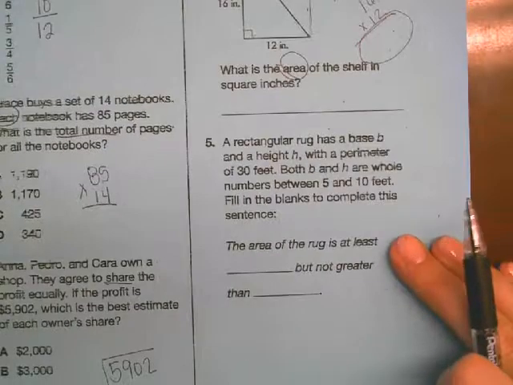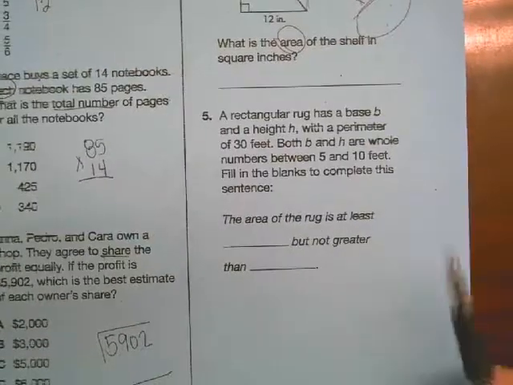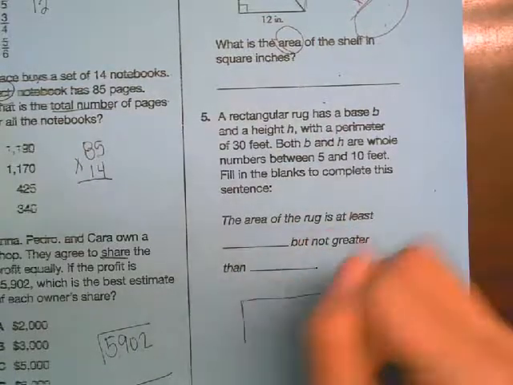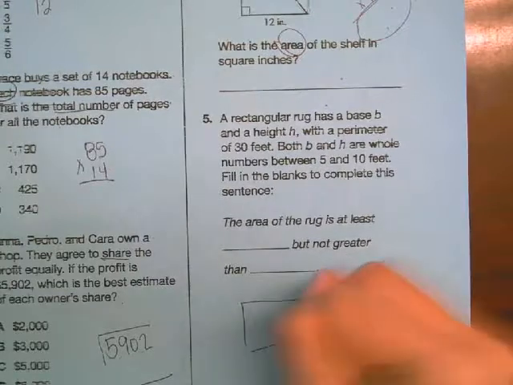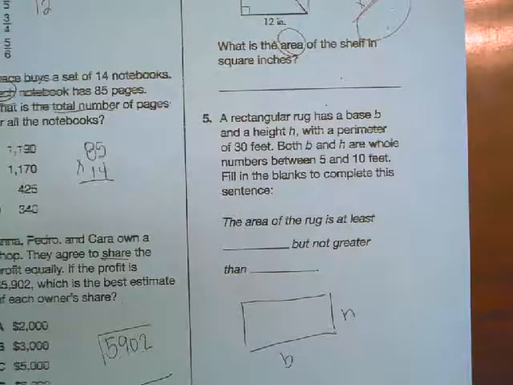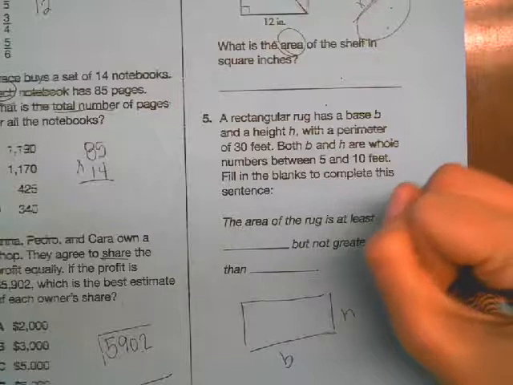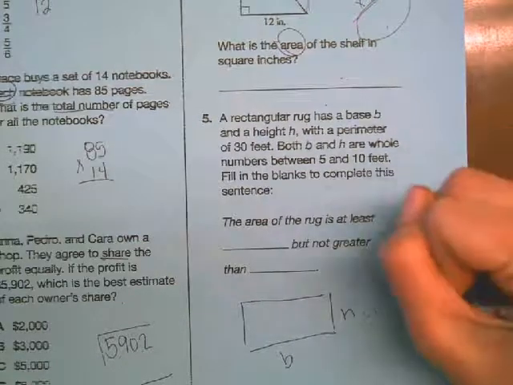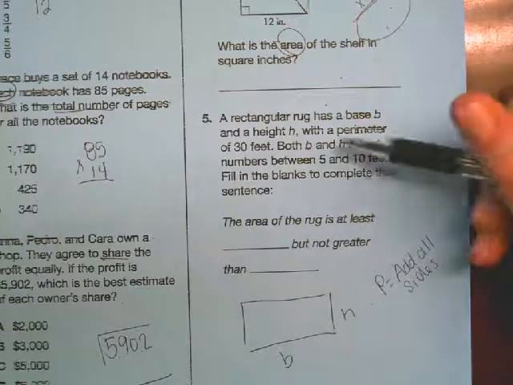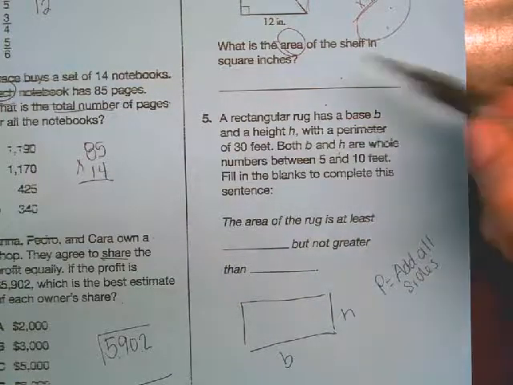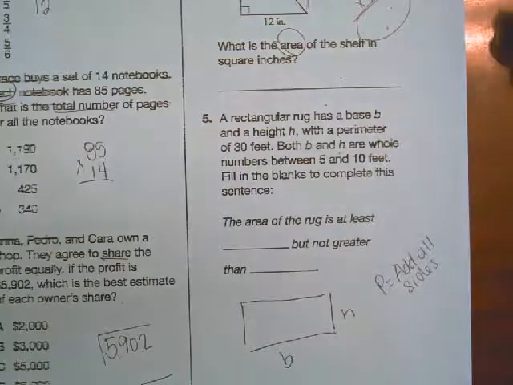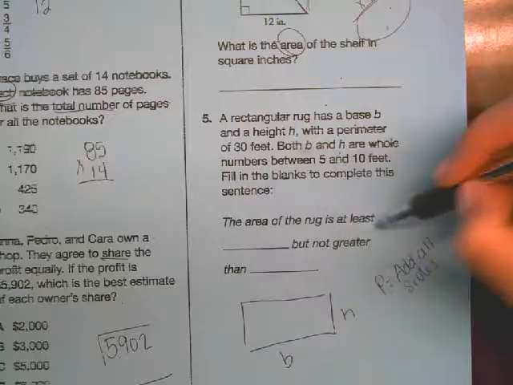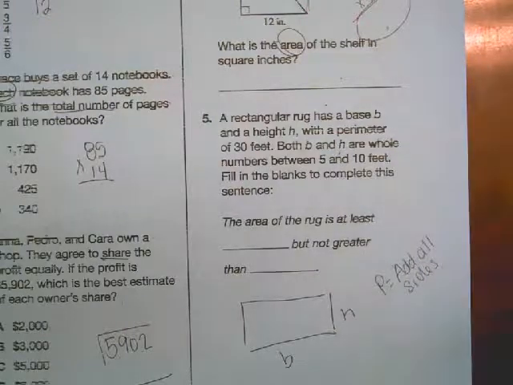Now, the last one. This one's kind of a tricky one. A rectangular rug has a base and a height with a perimeter of 30 feet. Now remember, perimeter is equal to, you add all the sides. Okay, now both B and H are whole numbers between 5 and 10. Fill in the blanks to complete this sentence. The area of the rug is at least blank, but not greater than blank.